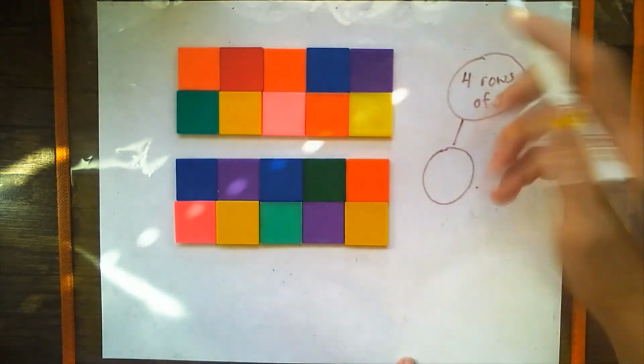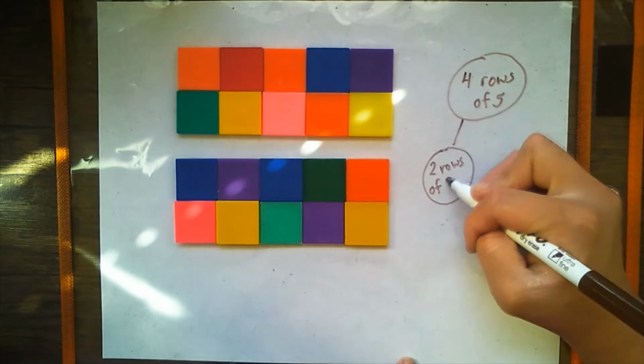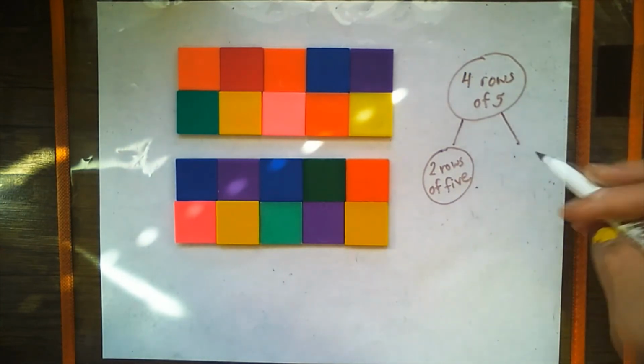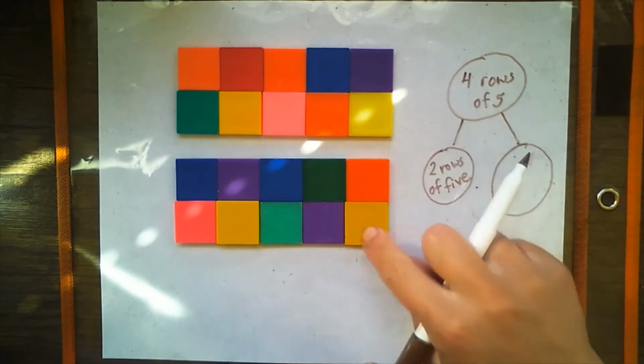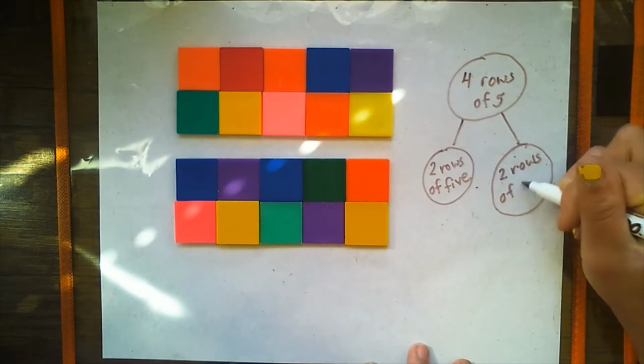So the top part here, we have 2 rows of 5 and the other part down here, we have 2 rows of 5.